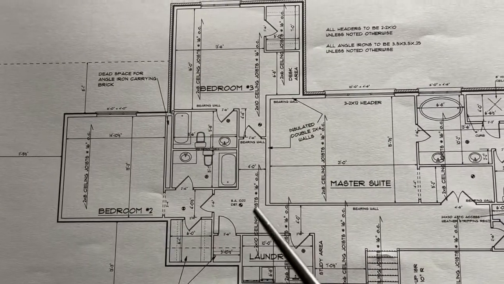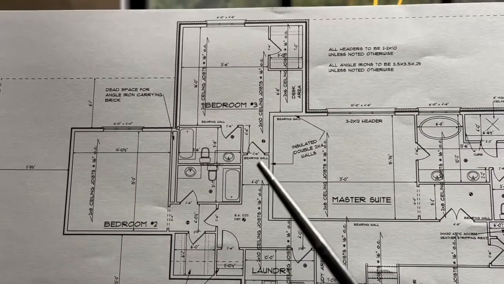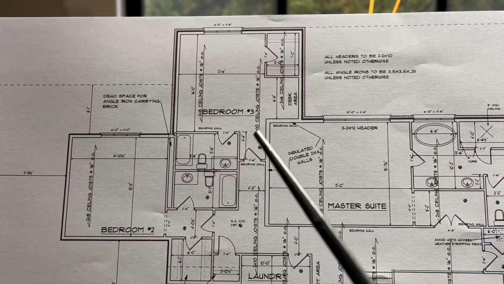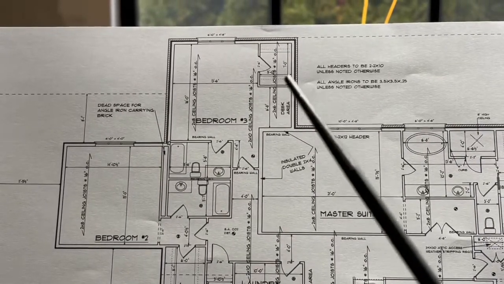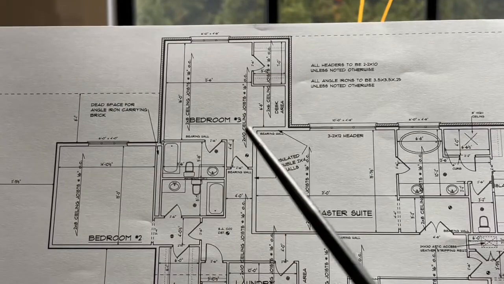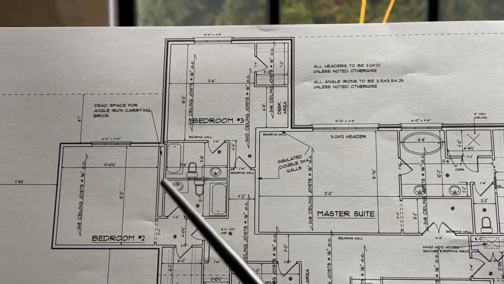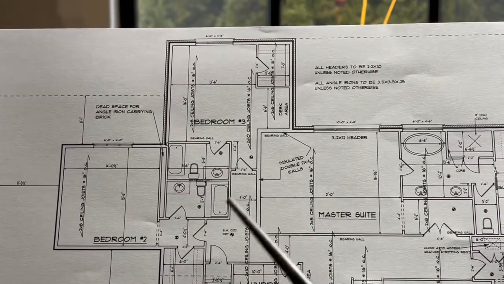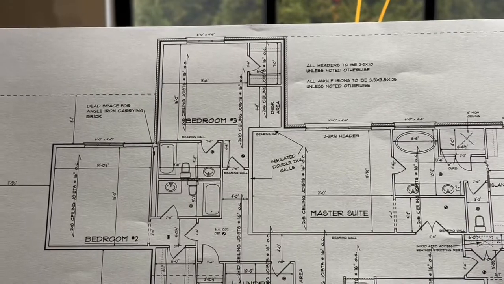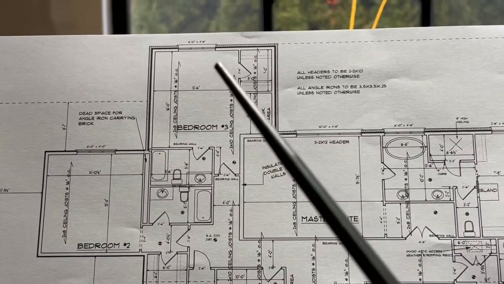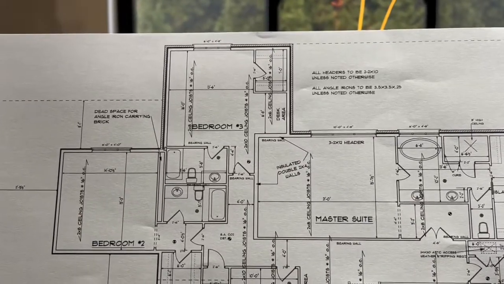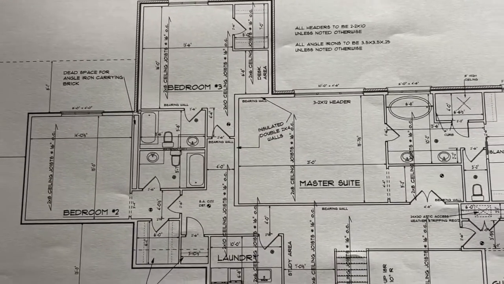Coming out of that, we walk into my daughter's bedroom. She has a nice size walk-in closet as well, and her ensuite here. Tub shower combo again, and single sink vanity. She has a nice large window, again with sight lines to the backyard.